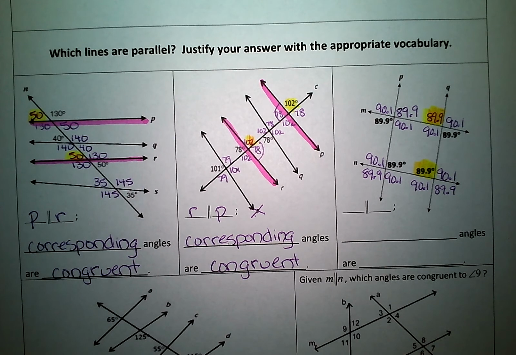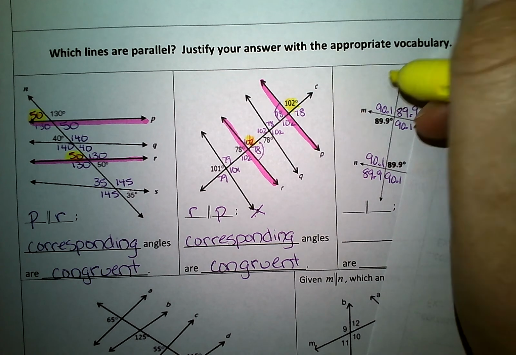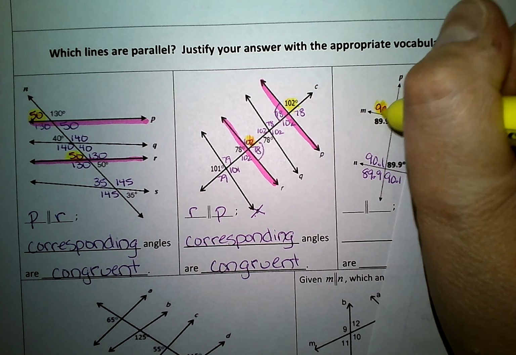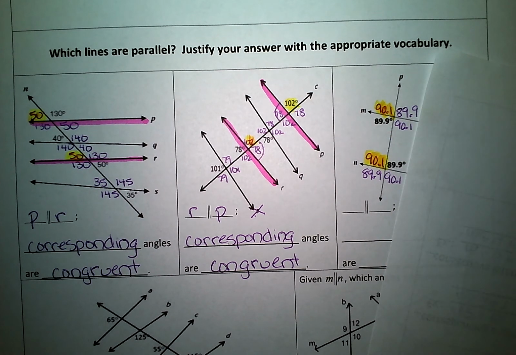We can look down line P and see the same thing. The 90.1 degrees and 90.1 degrees are a set of corresponding congruent angles.